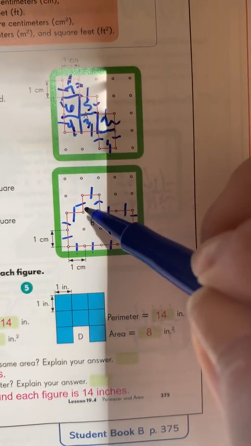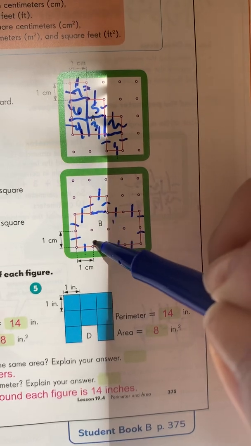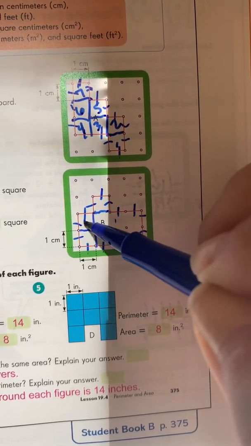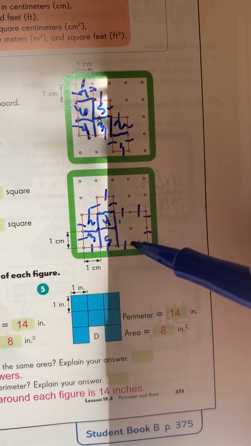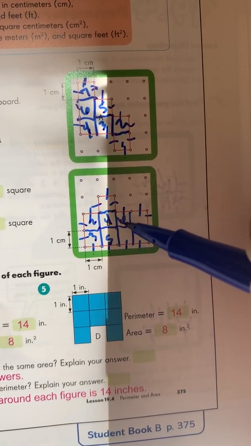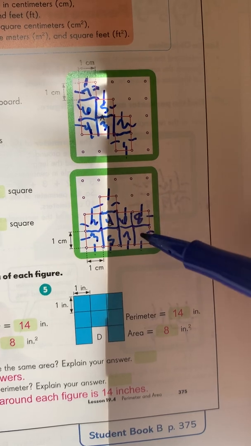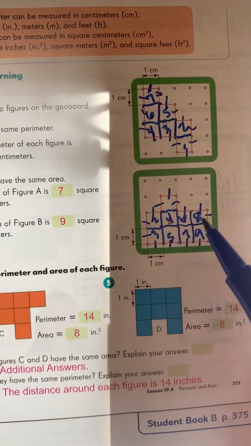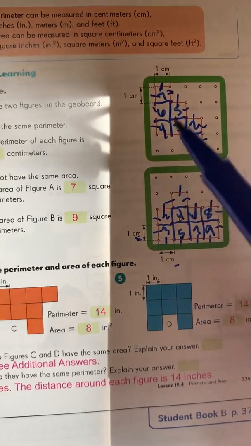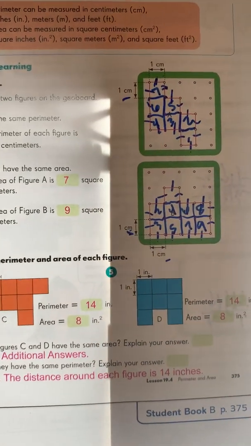Let's look at B. Let's form our squares. 1, 2, and 3, 4, and 5, 6, and 7, and 8, and 9. So your area for figure B would be 9 square centimeters, and they show you your unit of measurements here on the side. So make sure to look at that.